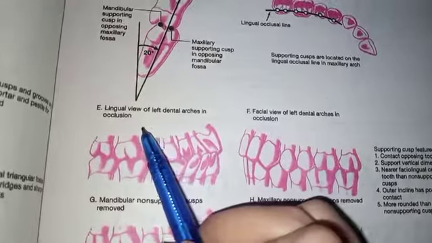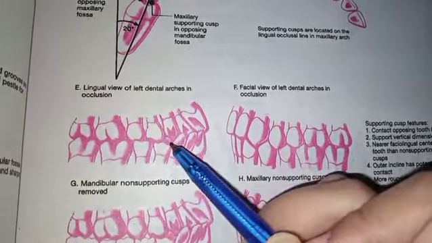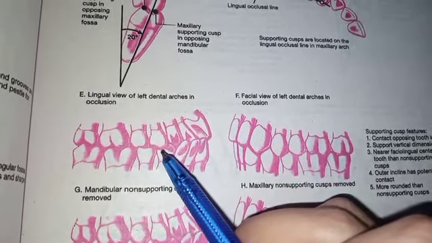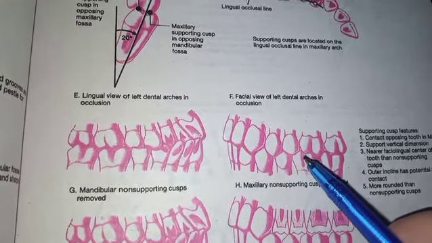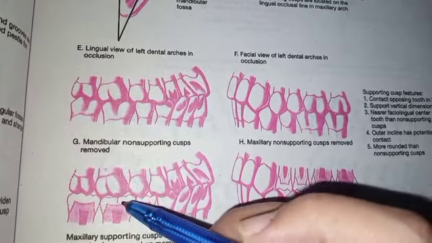Okay, then the lingual view of the left dental arches in occlusion, you can see here, and it is actually the lingual view. Okay, very important. Then this is the facial view of them. Then you have mandibular non-supporting cusps.